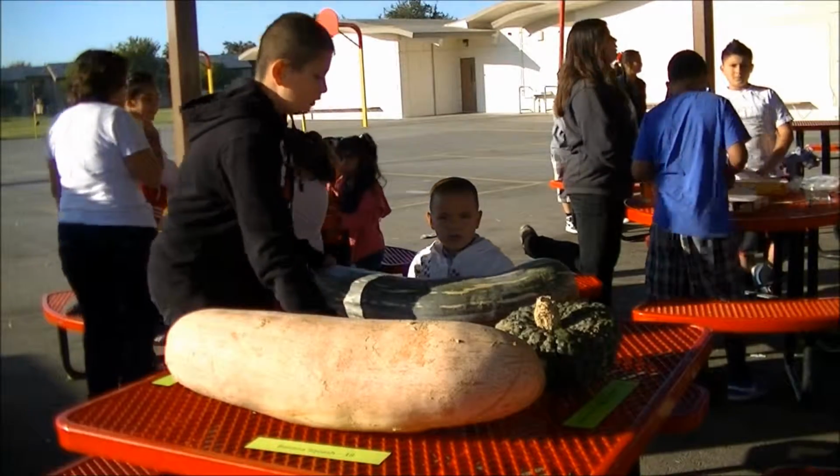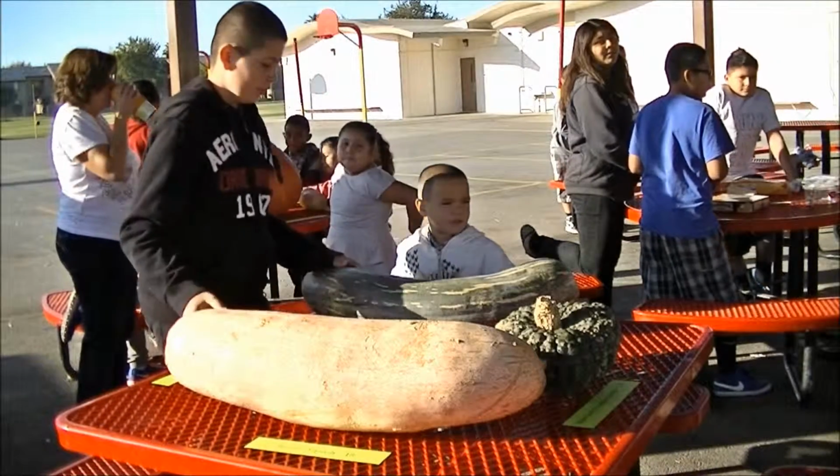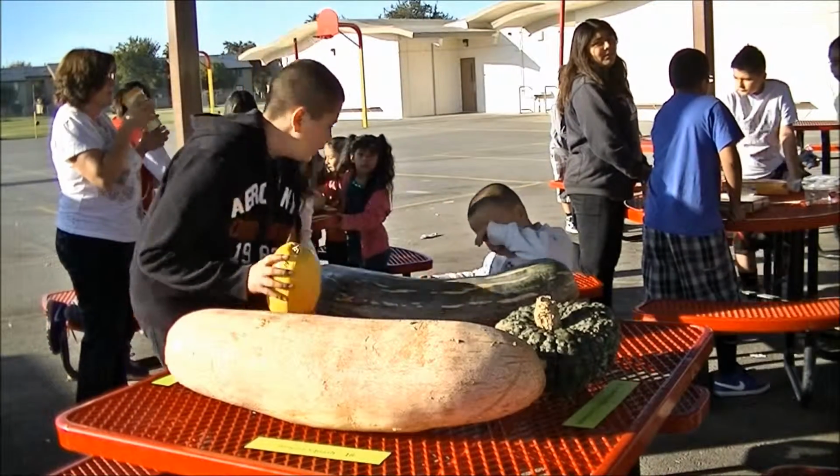This is one of our squash stations. It's very interesting for them to see that they're related to the pumpkins and how big some of them could really get.